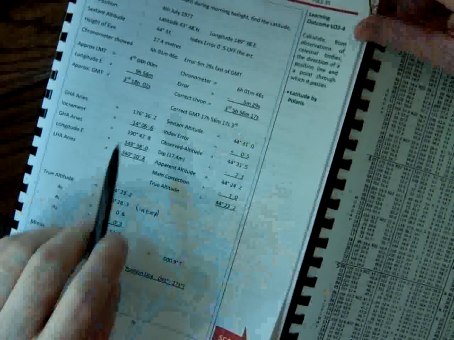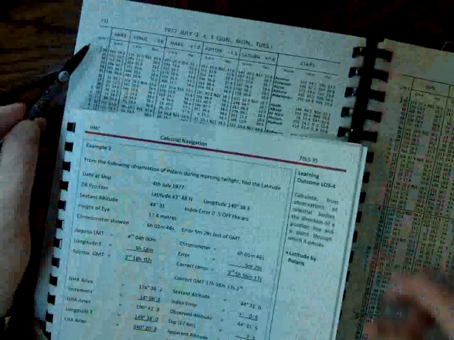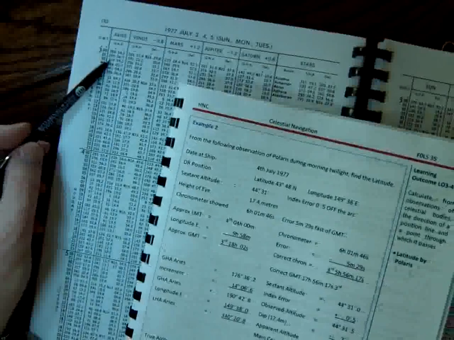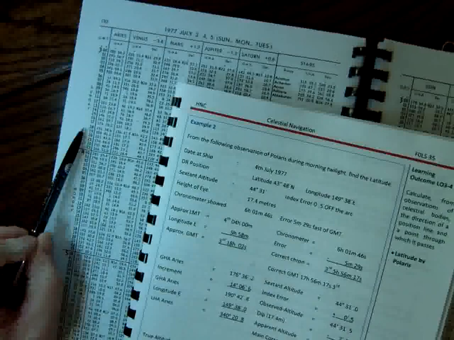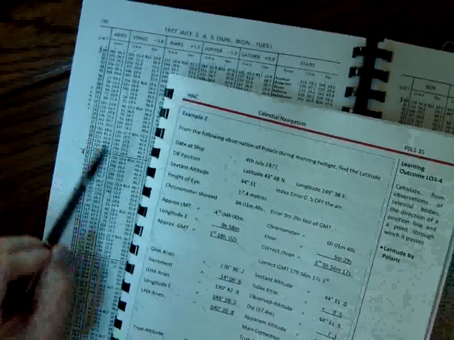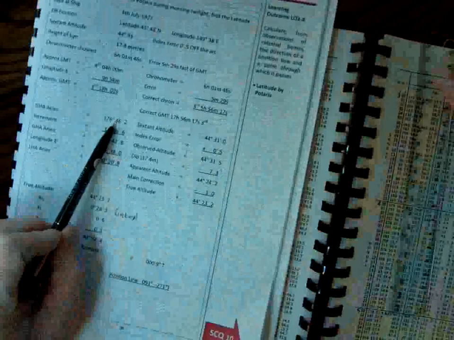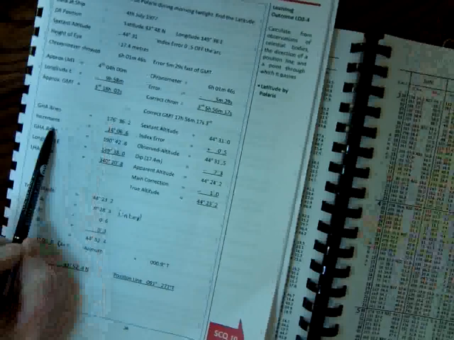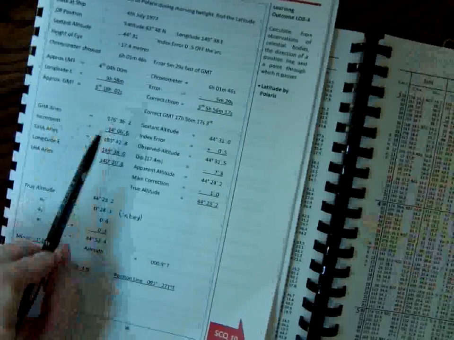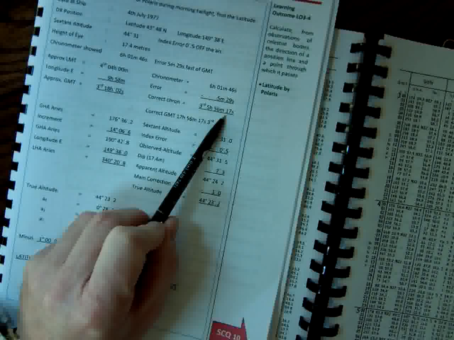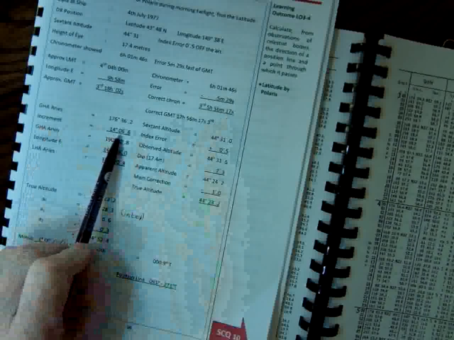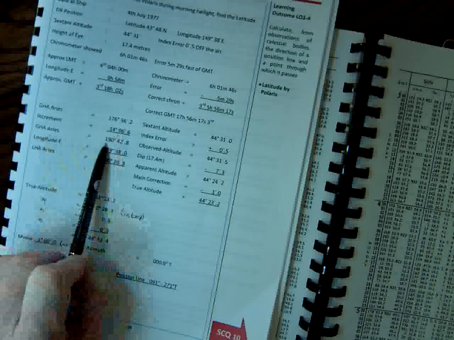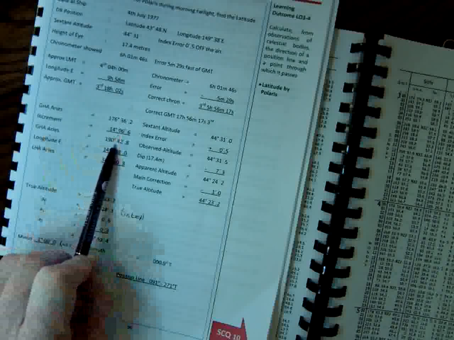What we do then, we go into the tables on the 3rd of July and we look up Aries, and we look up at the time of 17 hours. So we go to 17 hours and we find it's 176 36.2. We then go into the back section under the increments and we look up 56 minutes 17 seconds for Aries, and we find the increments of 14 degrees 06.6. So we now have a GHA of Aries of 190 42.8.